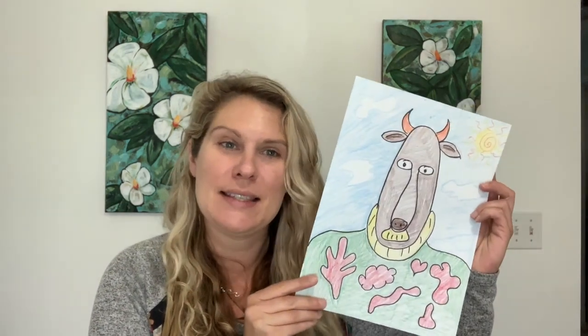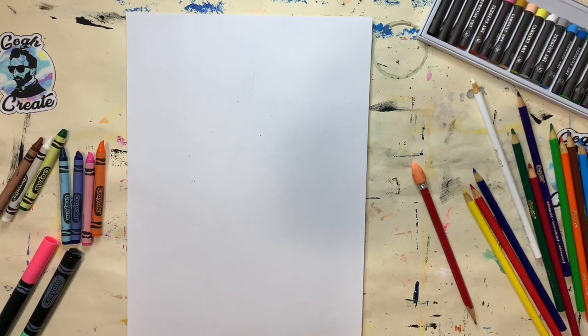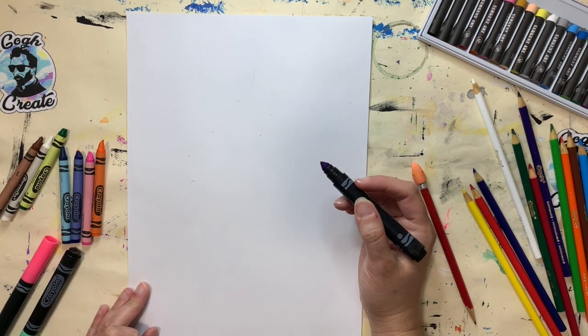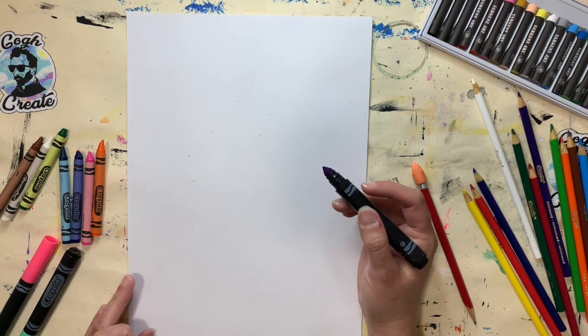Today I'm going to be showing you how to draw Mootisse from our story When Picasso Met Mootisse. We're going to be using a lot of different organic shapes in this lesson. Today we are going to start to create Mootisse from my read aloud, When Picasso Met Mootisse.